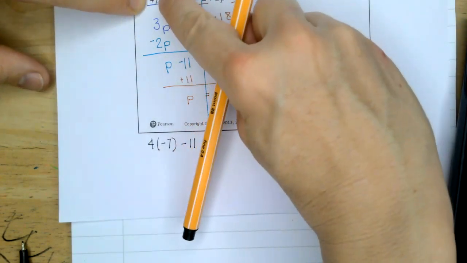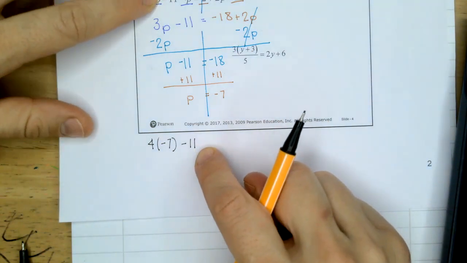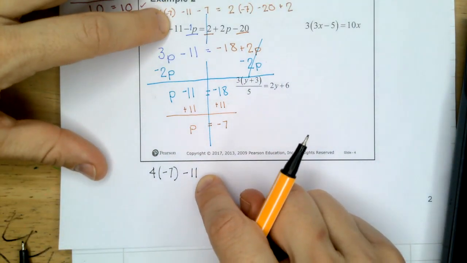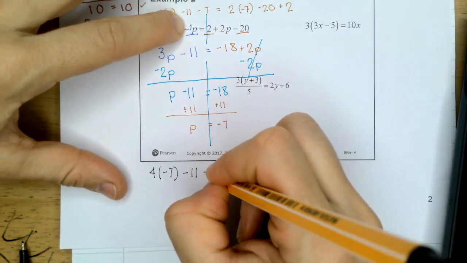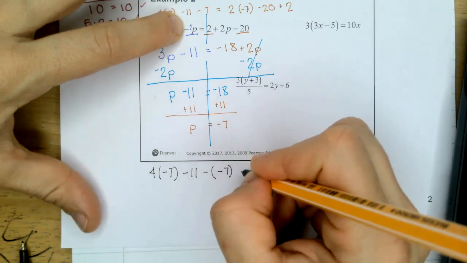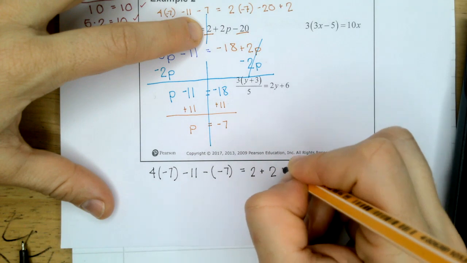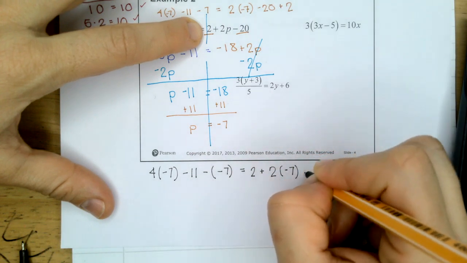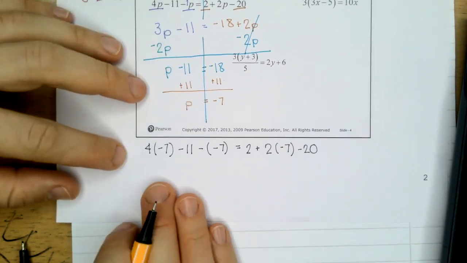All right. 4p becomes 4 times negative 7. Negative 11 remains negative 11, or minus 11 remains negative 11. Negative 1p becomes negative, or minus negative 7. So I should be adding that last 7. Equals 2 plus 2 times negative 7 minus 20. Let's cross our fingers. Hope I got it this time.